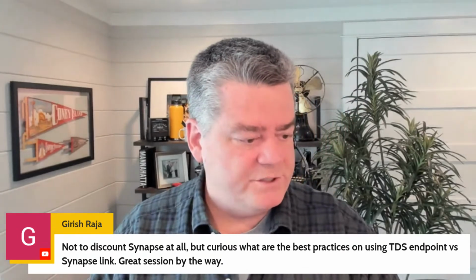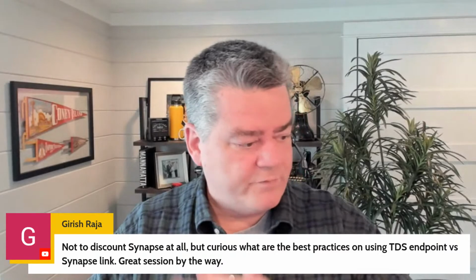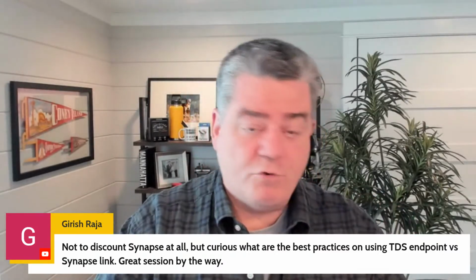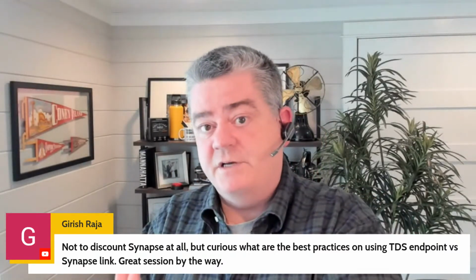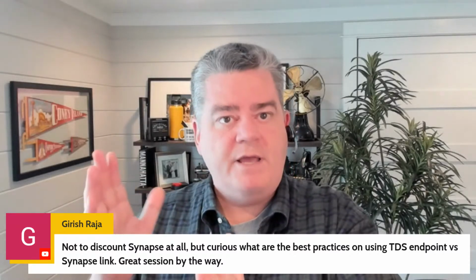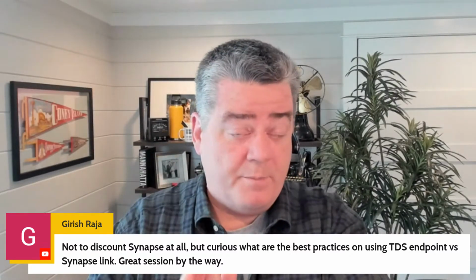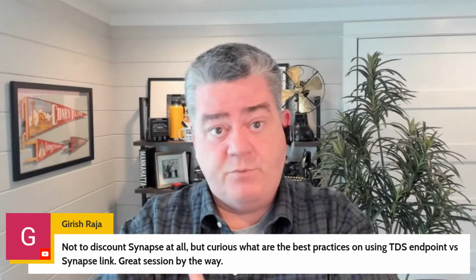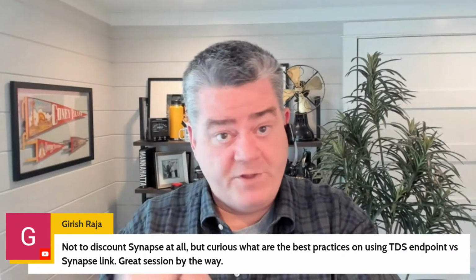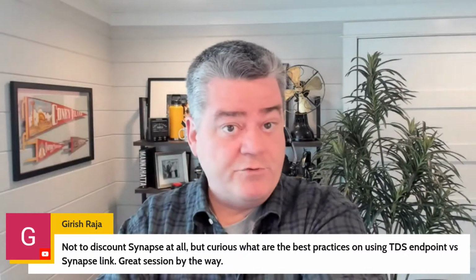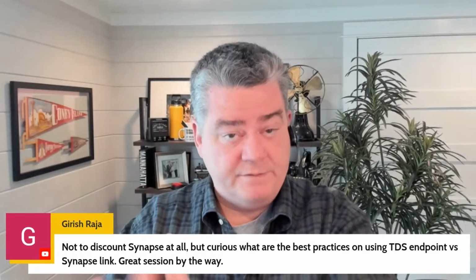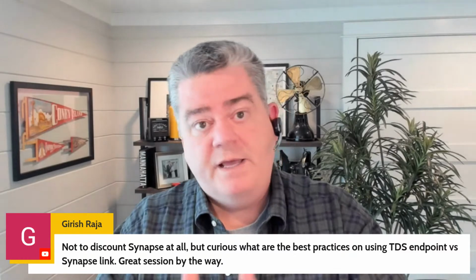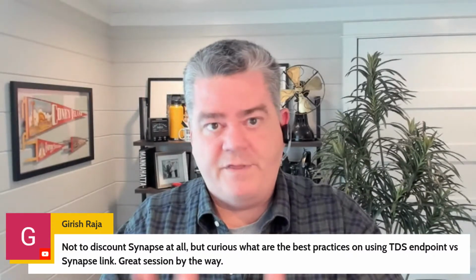Curious what the best practices are on using a TDS endpoint versus Synapse. Great question. The TDS endpoint is fantastic in the sense that I can point Power BI directly to the TDS endpoint on Dataverse and pull data from there. I can point it directly and pull it through that endpoint, and I don't have to do anything else.